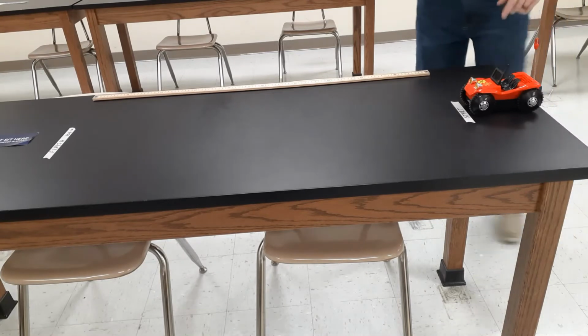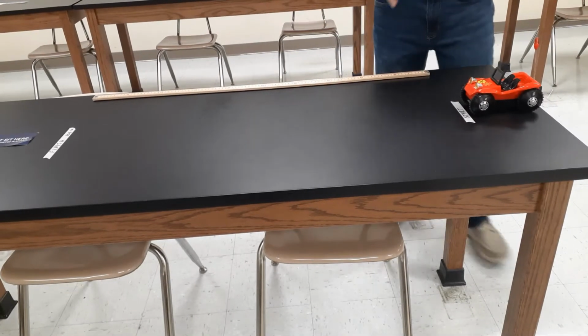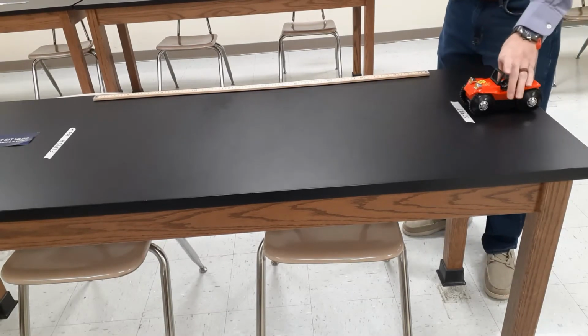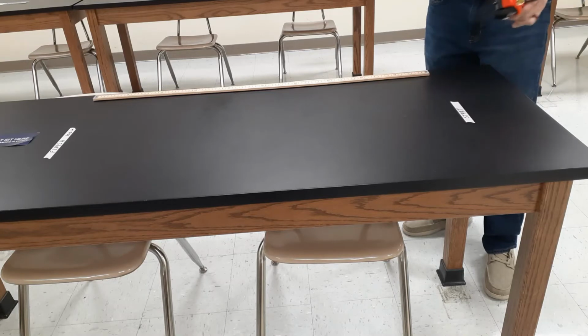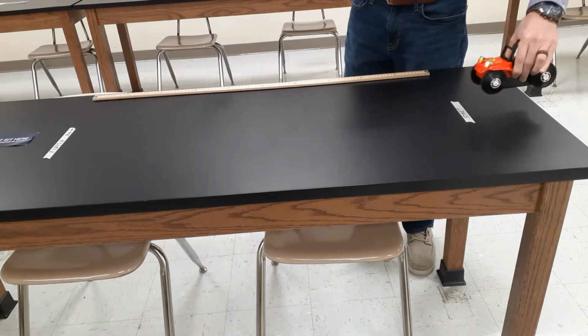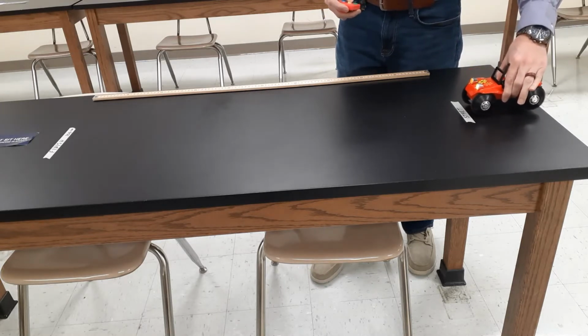And so I've got my stopwatch ready. I'm going to call these times out. I'm going to try to start this car and stop it before it gets too far away, and then be able to give you the time it takes this car to reach the finish line. Okay, so I'm going to power it up, and then when I set it down, I'm going to hit start on my watch here. Ready, go.